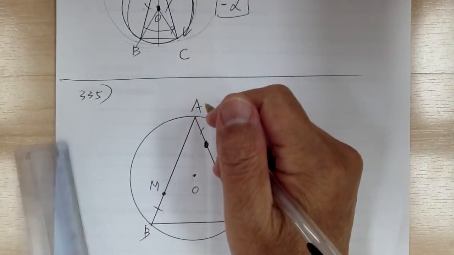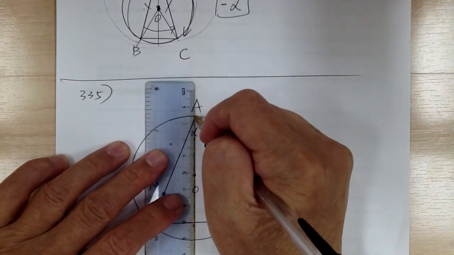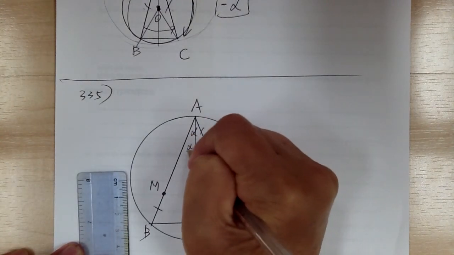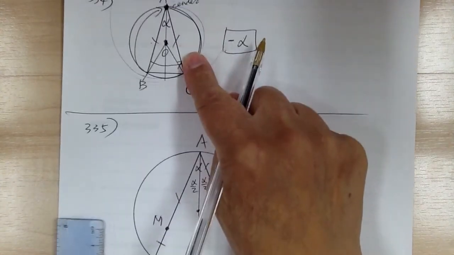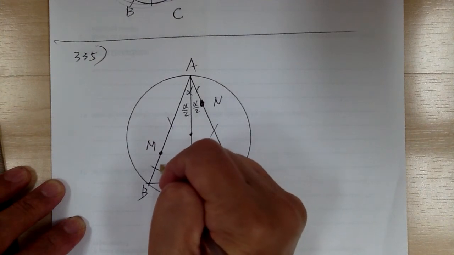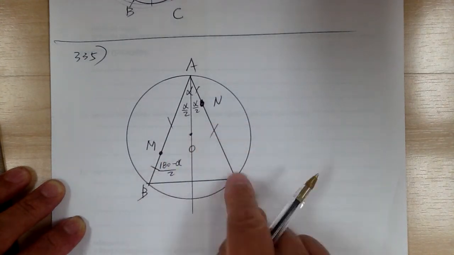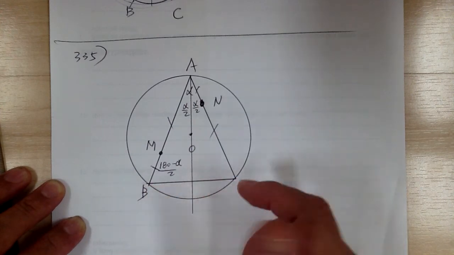Here's the alpha, right? So you cut this into two: alpha over 2, alpha over 2. Now again, this is an isosceles triangle like the one up here. Each of these angles would be 180 minus alpha over 2, because it's an isosceles triangle, so 180 minus alpha, divided by 2.